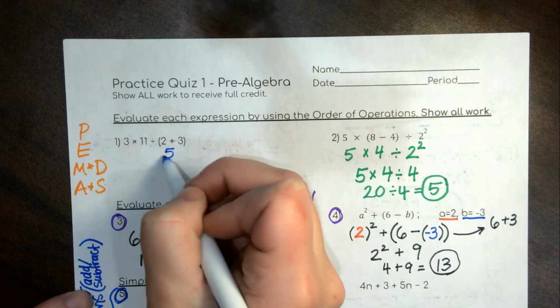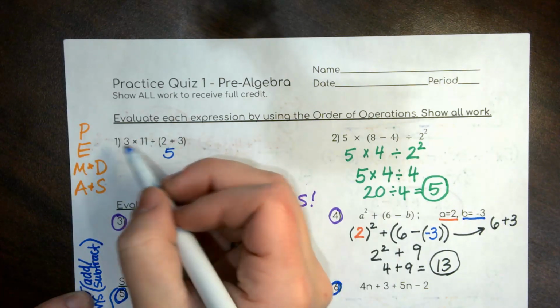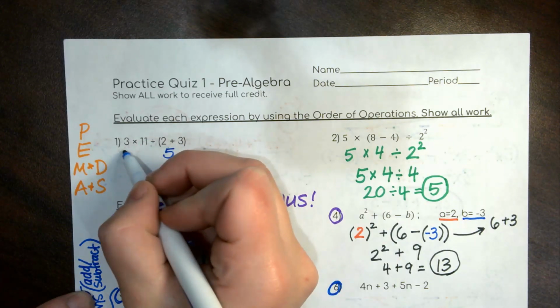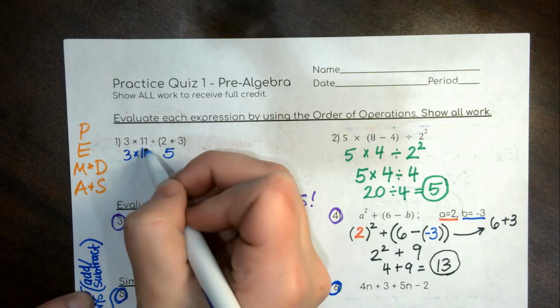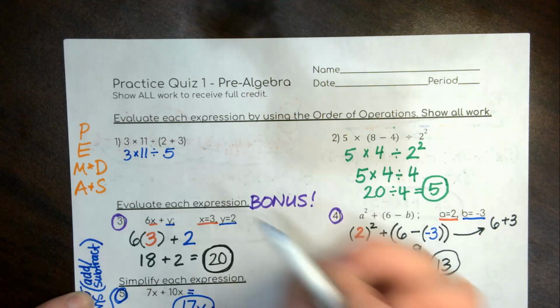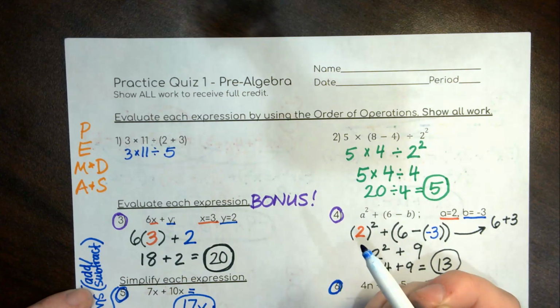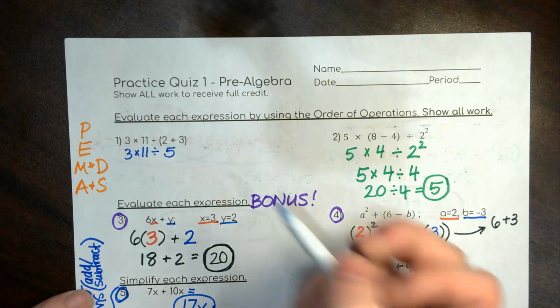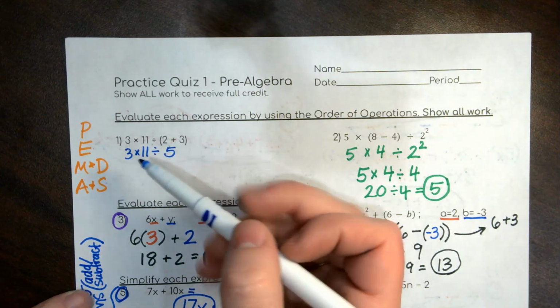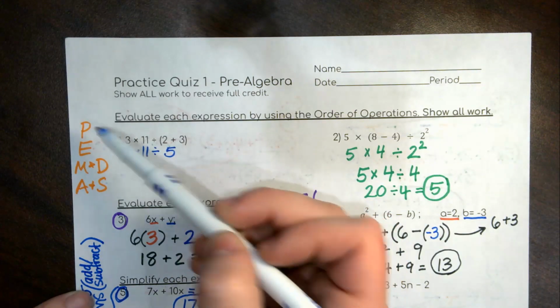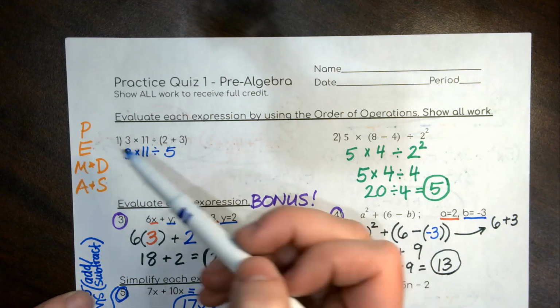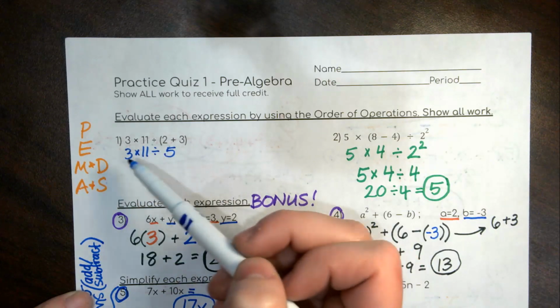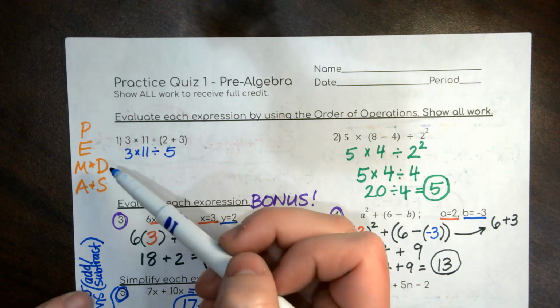5. Perfect. Now we need to bring everything down. We have 3 times 11 divided by 5. Now what? Yeah, we're going to multiply. So as we go through the steps, I see parentheses. I don't have any more parentheses. Exponents. I don't have any exponents. Multiplication and division. I got that.